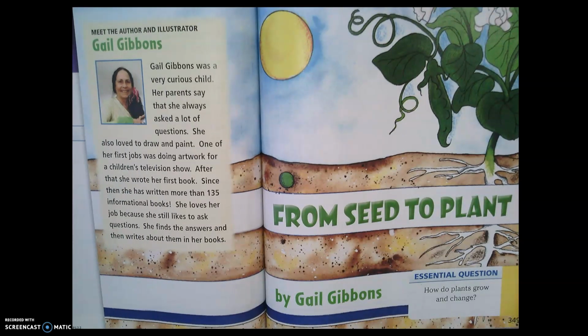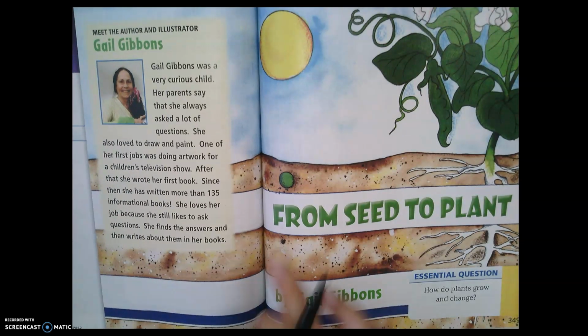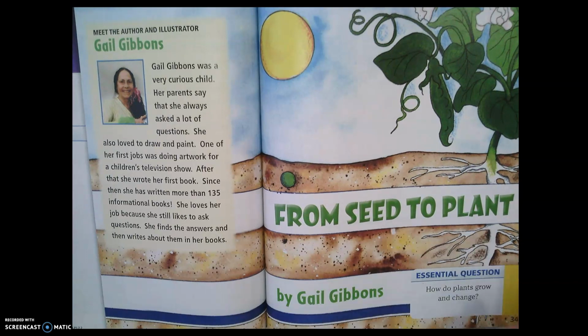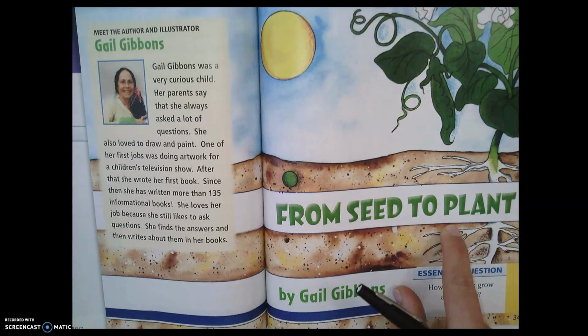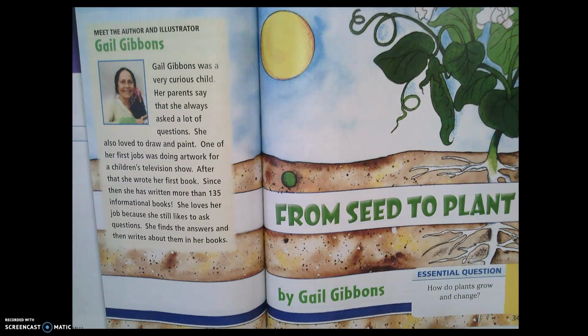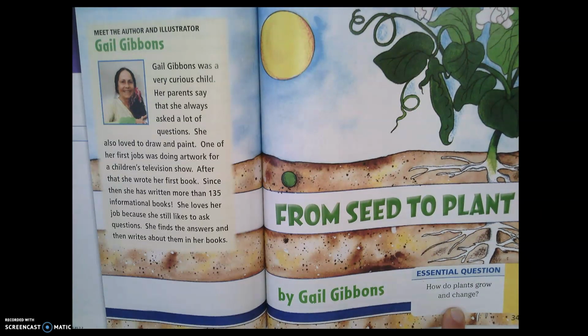Our text today is called From Seed to Plant. And we already had that little preview about what we're going to read, and you can probably guess we're going to be reading about what happens when a seed, how does it get to becoming a plant? And today we're going to focus on our big question: how do plants grow and change?